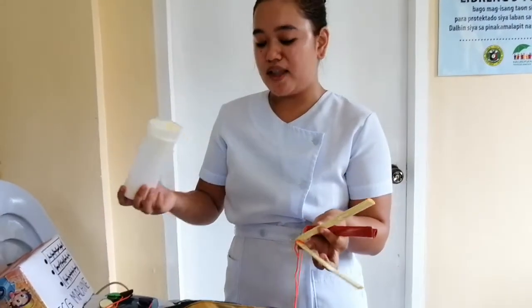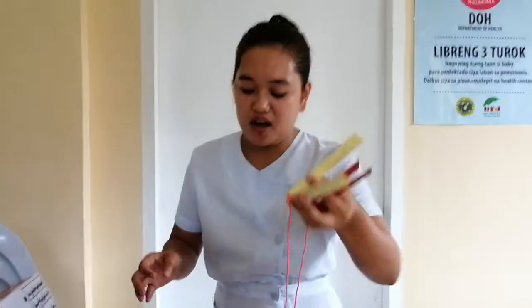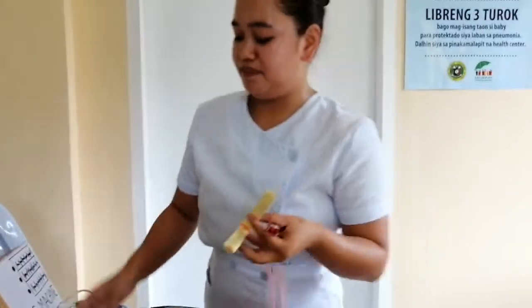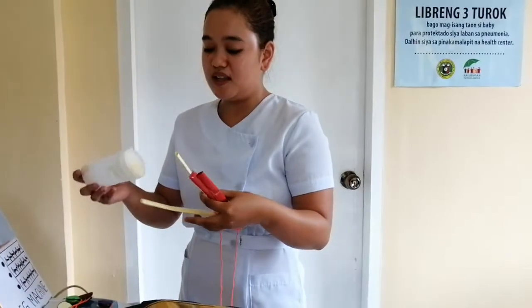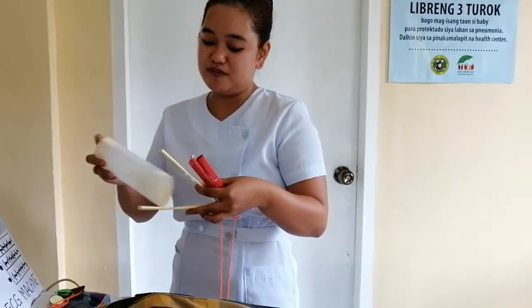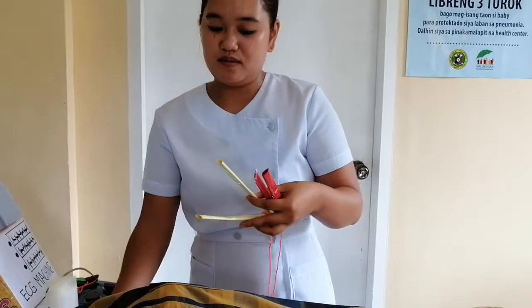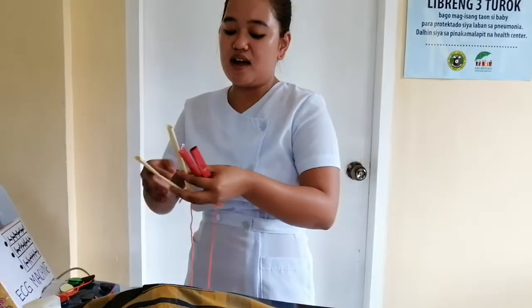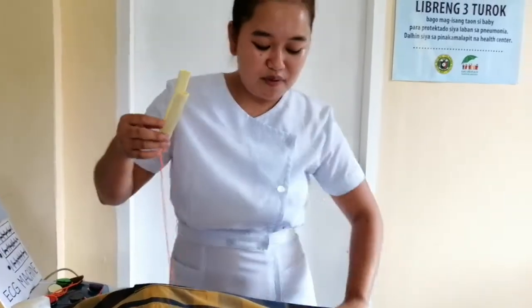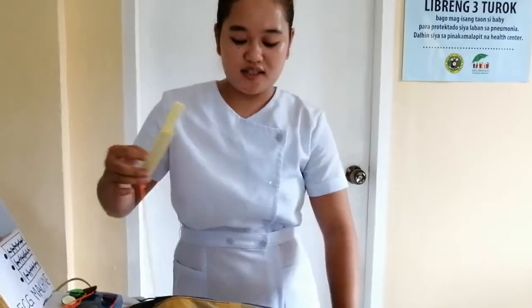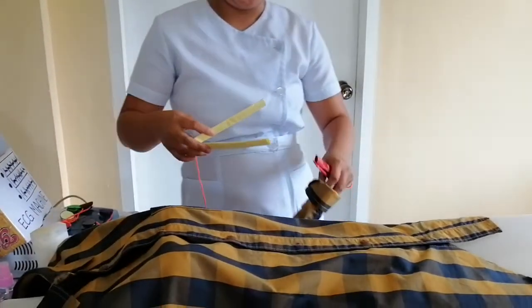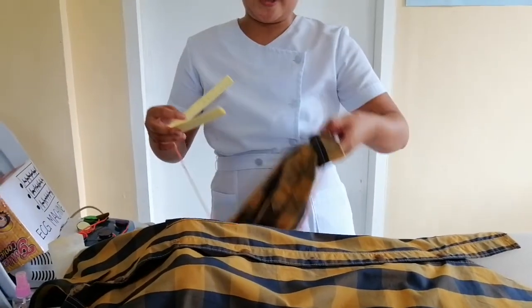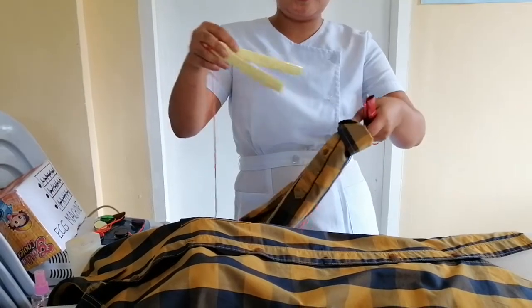So the yellow one will be placed on the left arm. So place an electrogel, just assume. Then place it on the left arm of the client. So this is the left arm of the client. Assume that this is the arm of the client. I'm going to place it.